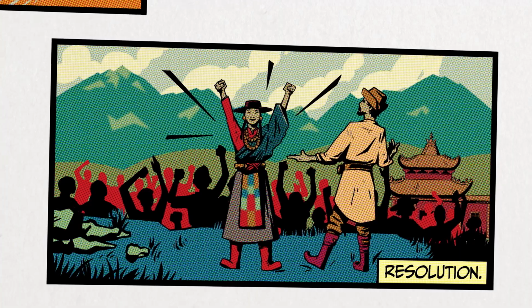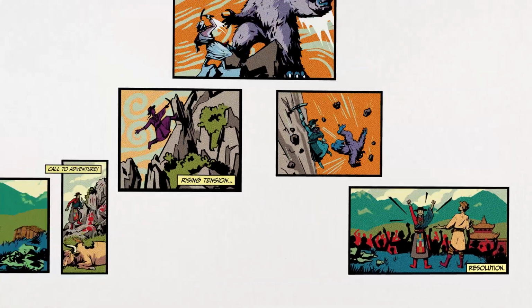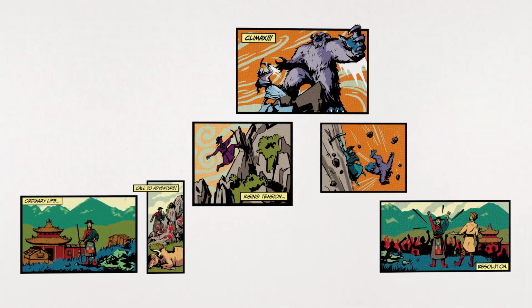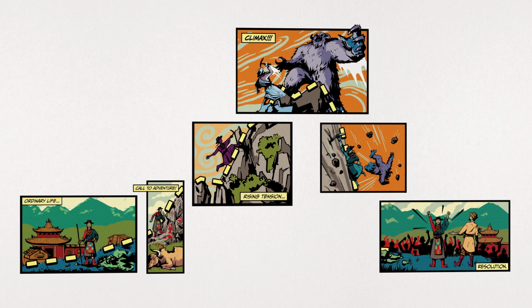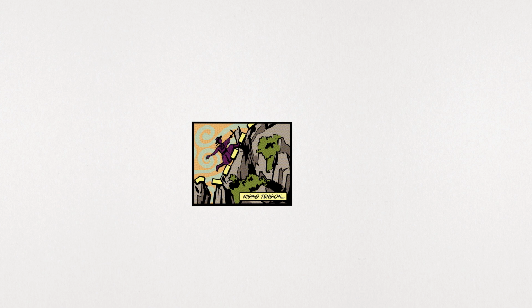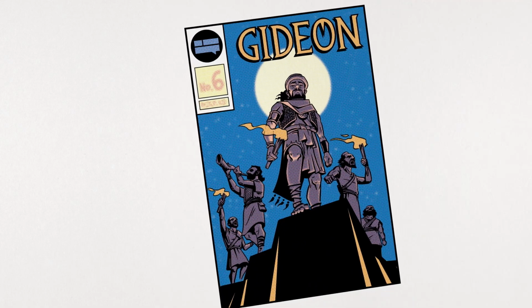Now, in reading narratives, it's important to understand every scene in the context of its larger plot line. You can make the same story have a totally different message if you ignore where it occurs in the plot. This happens all the time when people read the Bible. Really? Yeah, take for example the story about Gideon.